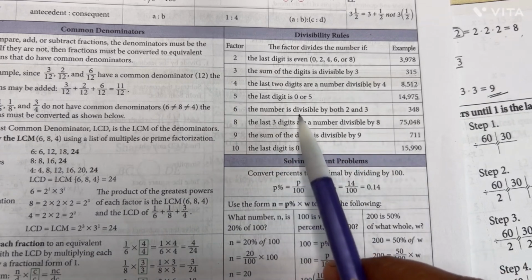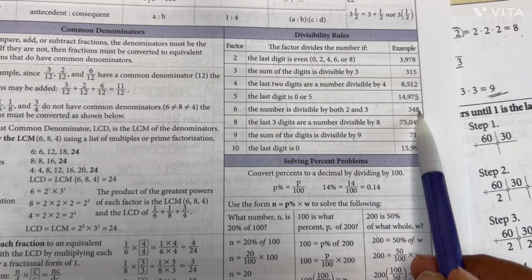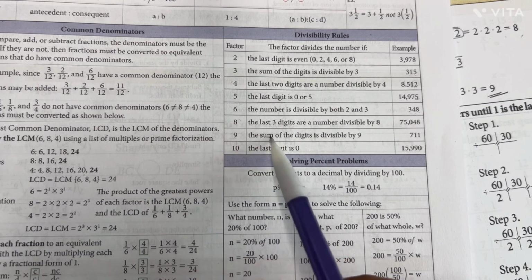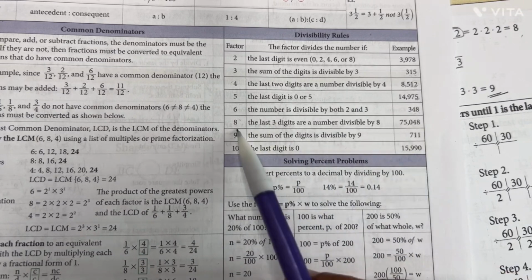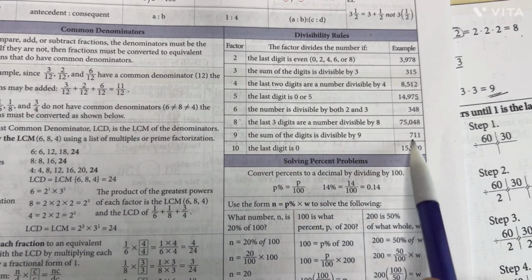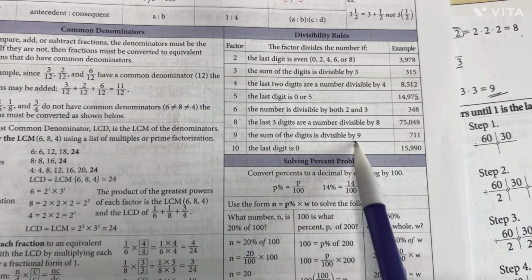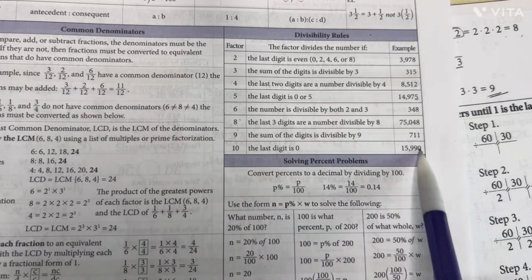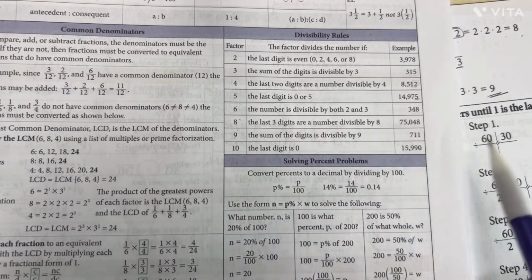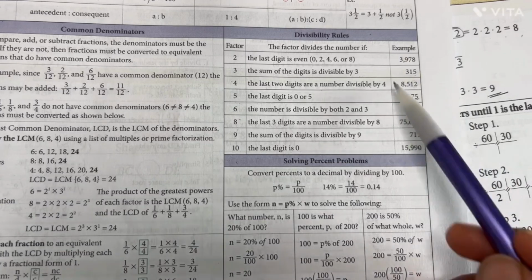If the number is divisible by both 2 and 3, so here you have 348. This number is divisible by both 2 and 3. If you divide this by 2, you get an answer. If you divide this by 3, also you get an even answer. Then the number is divisible by 6. Then here the last 3 digits are divisible by 8. Then the entire number is divisible by 8. Then the sum of the digits, if you add the digits, and if it's a multiple of 9, then the number can be divided by 9, same as 3. Okay, if the last digit is 0, it can be divided by 10, because then you can just cancel out the zeros, right? So these are some shortcuts, good to remember.